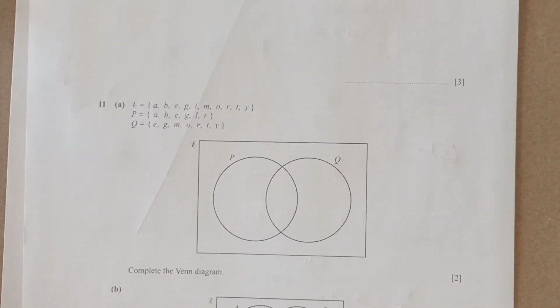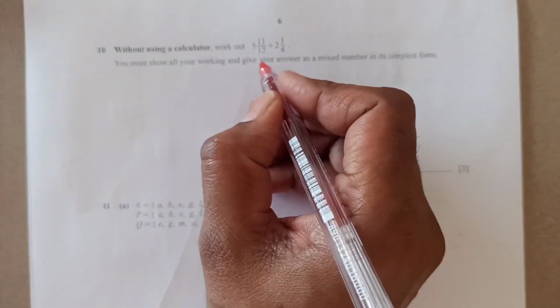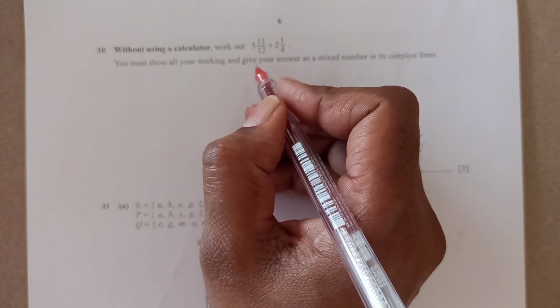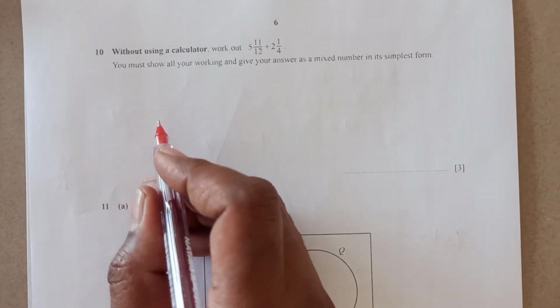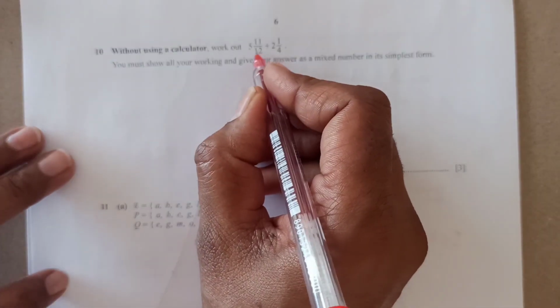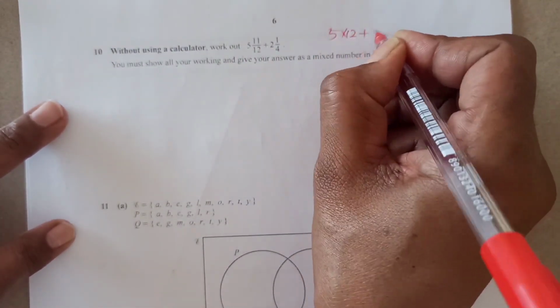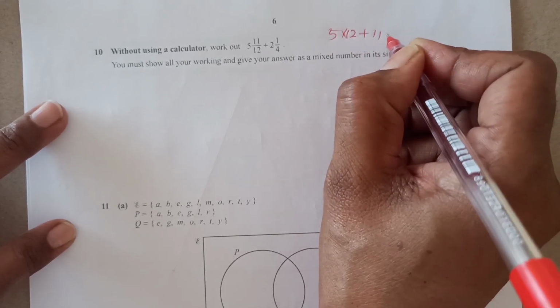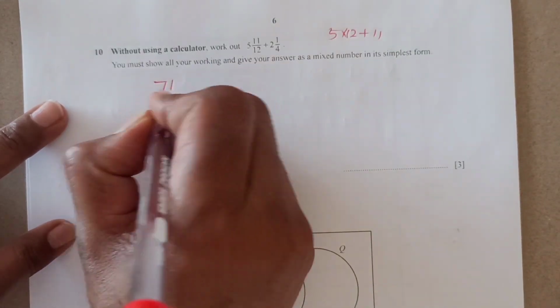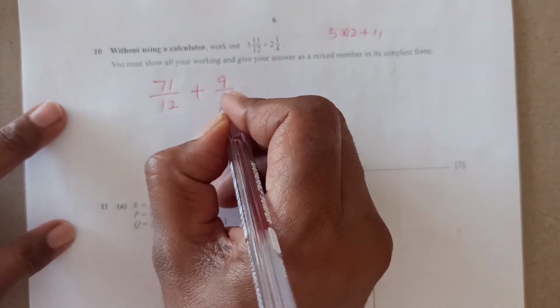Okay, so question number 10, we have, without using a calculator, work out 5 11 over 12 plus 2 1 over 4. So 5 times 12 plus 11, this is 60 plus 11 is 71 over 12, plus 4 times 2 is 8 plus 1 is 9 over 4.